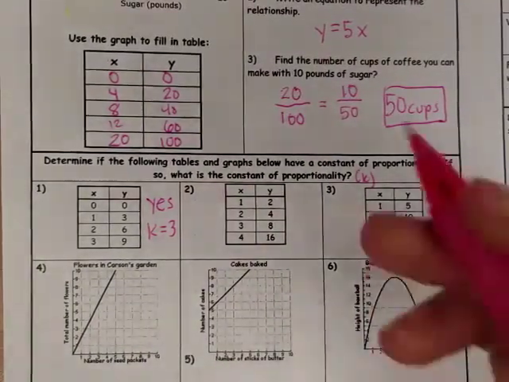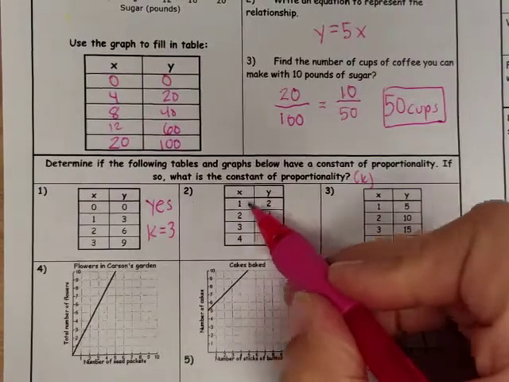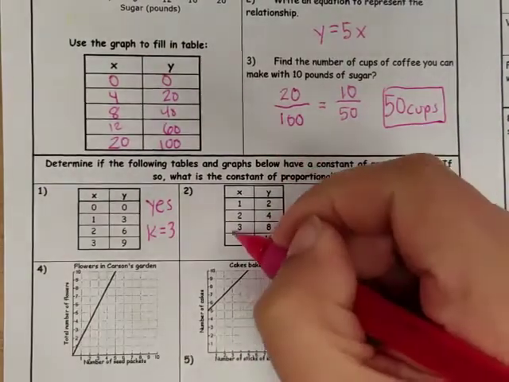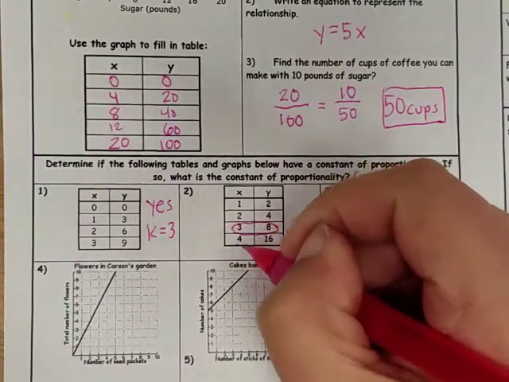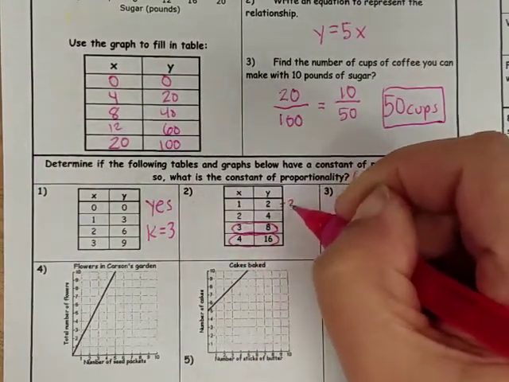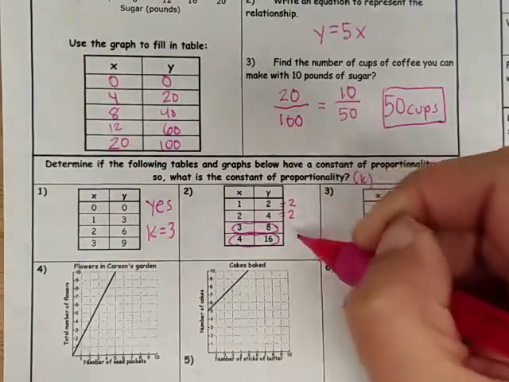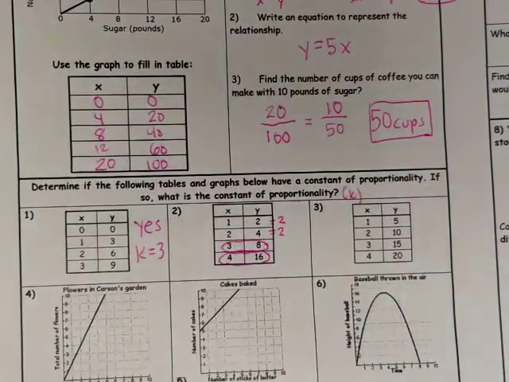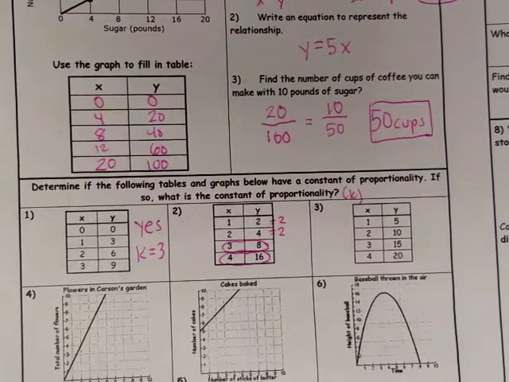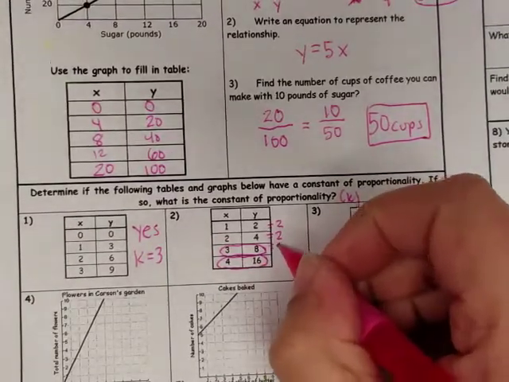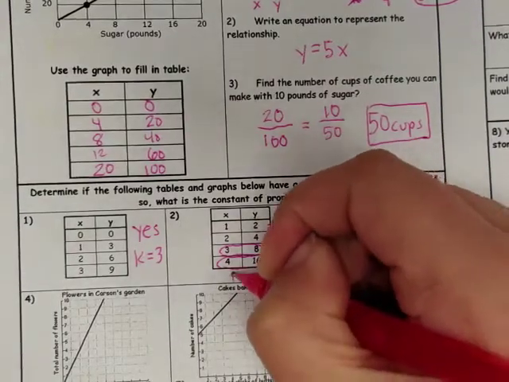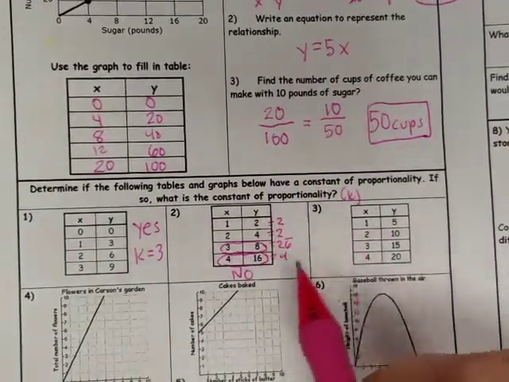Okay. And then here, 2 divided by 1 is 2. 4 divided by 2 is 2. 8 divided by 3 is, whoa. So right here and right here, this gives me 2, this gives me 2, but this gives me 2 point something. 8 divided by 3 gives me 2.66. And then this gives me 4. So this would be no, because the constant proportionality is not the same.